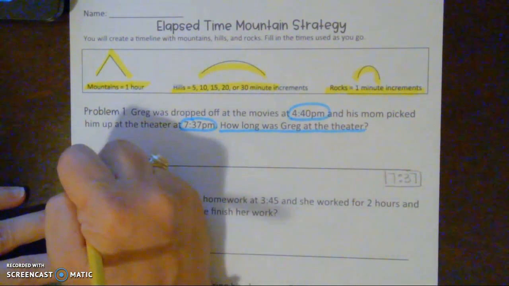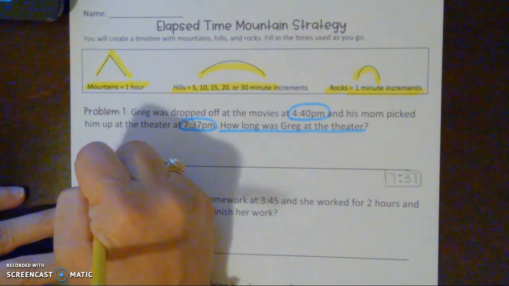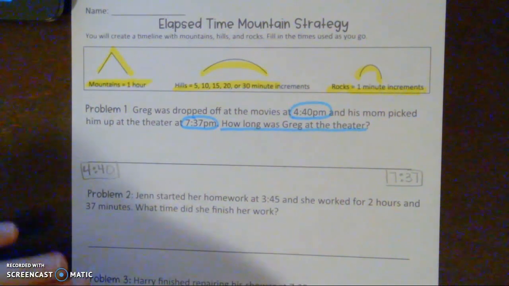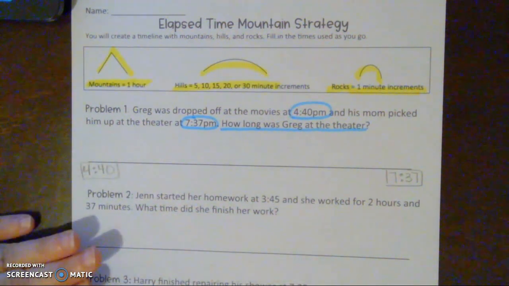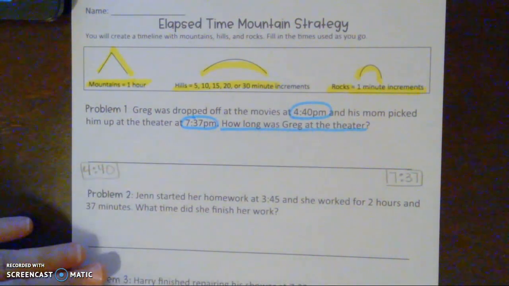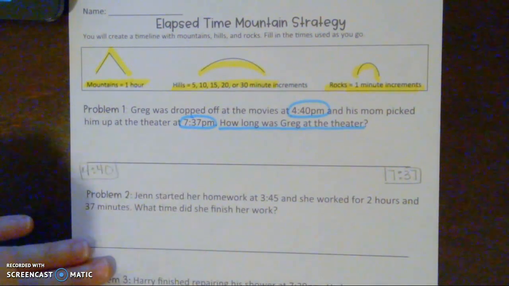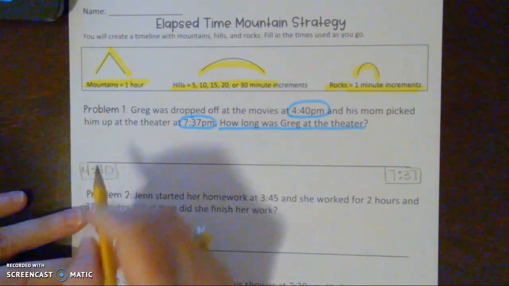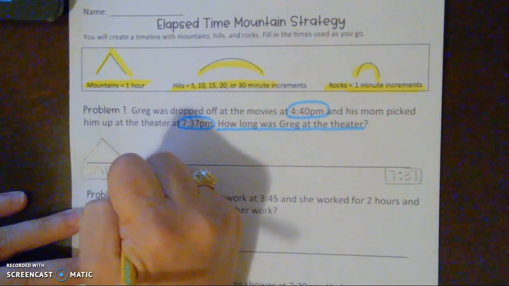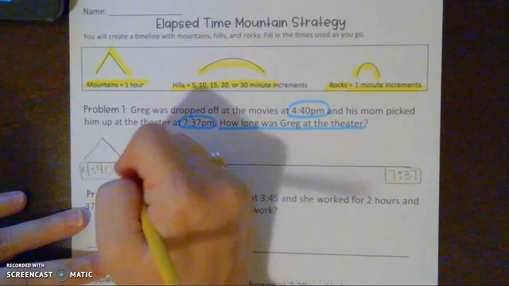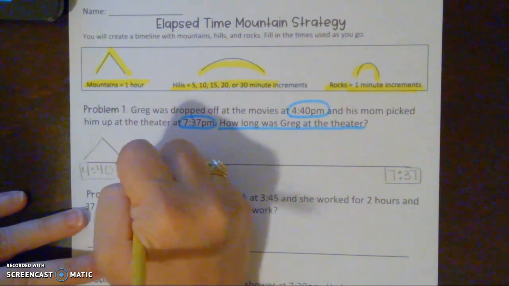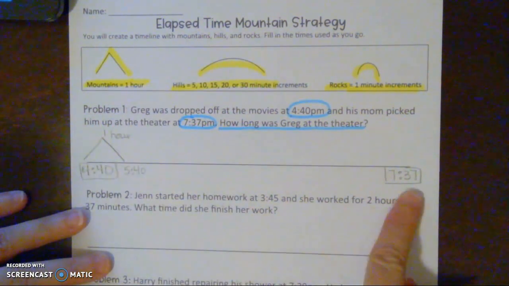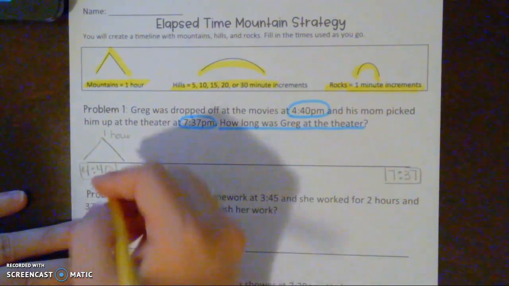We want to start with the biggest increment of time, which would be our mountains. Our mountains represent 1 hour. We always want to start with the hours because that's the easiest time. Everybody can count by 1 hour. So if it is 4:40 and we move 1 hour, what time will it be? Yes, it will be 5:40. So that is 1 hour. We still have a ways to go. We've got to get to 7:37.